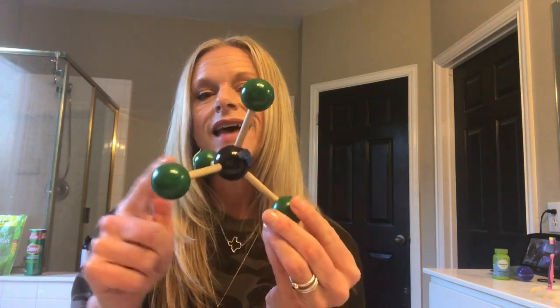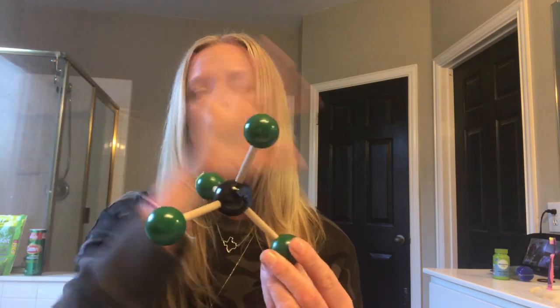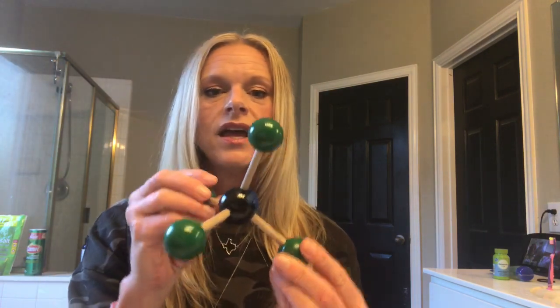Here was our next molecule. This was a tetrahedral. Now this is also nonpolar because we've got the same type of atom bonded all the way around the central atom. If they were all to pull equally, and they will because they're the same type of atom, no one's going to win tug of war. Symmetry, because all of the atoms are the same all the way around.